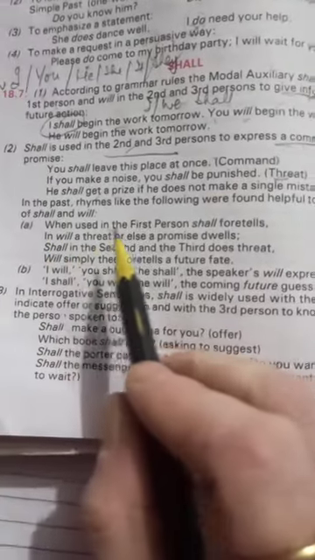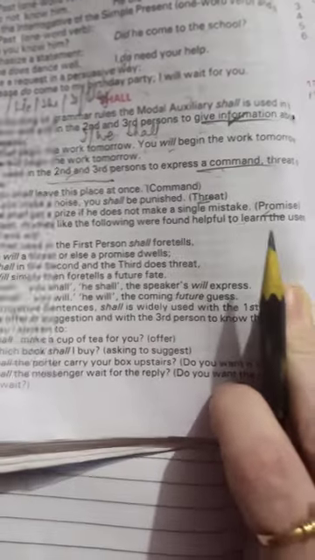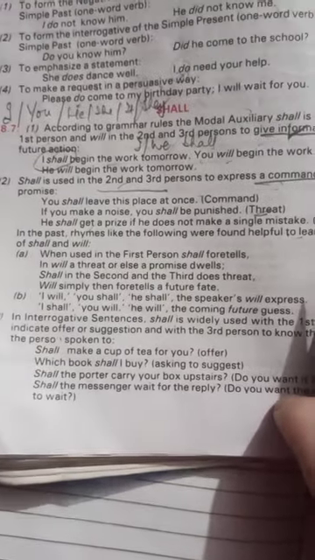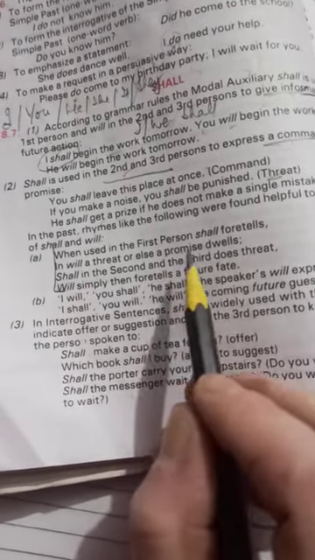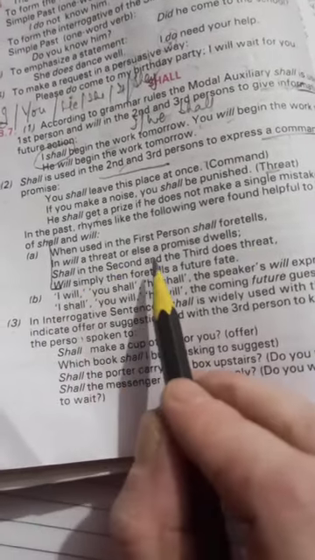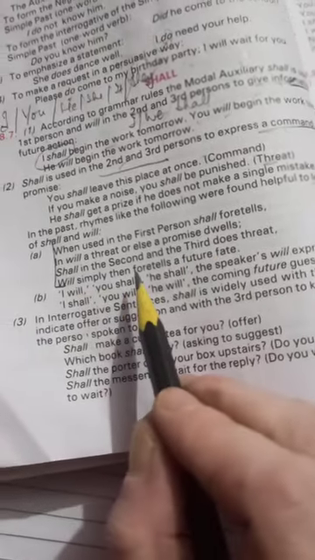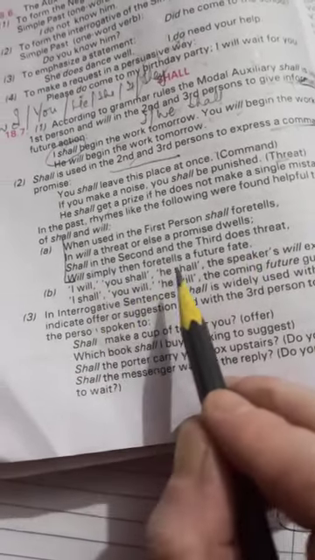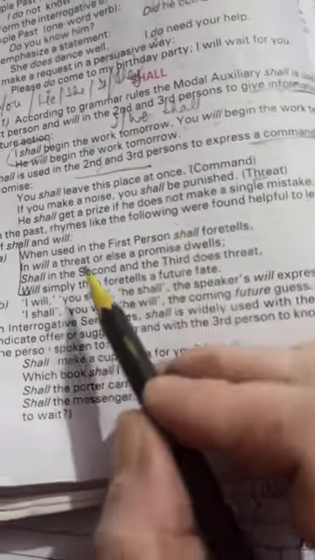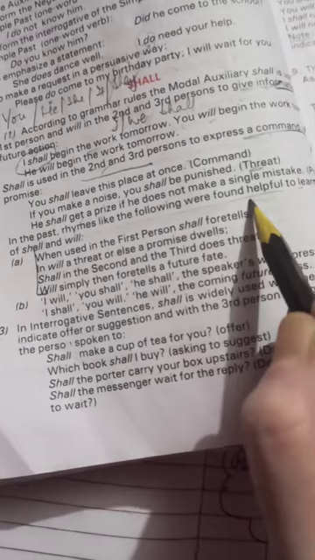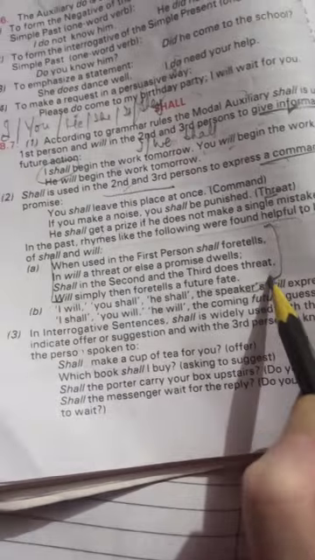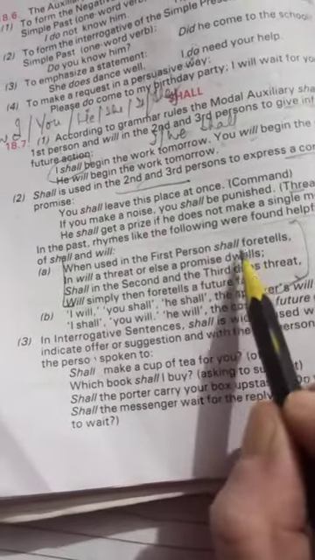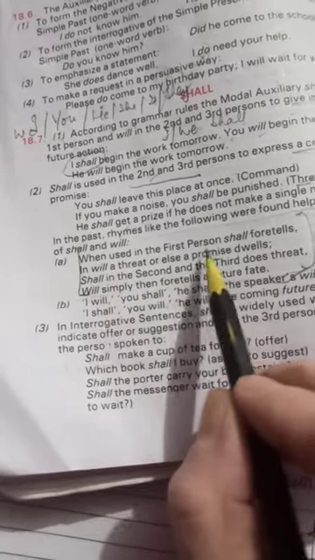Right? In the past, rhymes like the following were found helpful to learn the uses of shall and will. Now this is a rhyme, actually a poem. Like, when used in the first person, shall foretells, in will a threat or else a promise dwells. Shall in the second and the third does threat, will simply then foretells a future fate. So if you just have to remember a poem, it's a kind of rhyming lines which are important for you to understand.